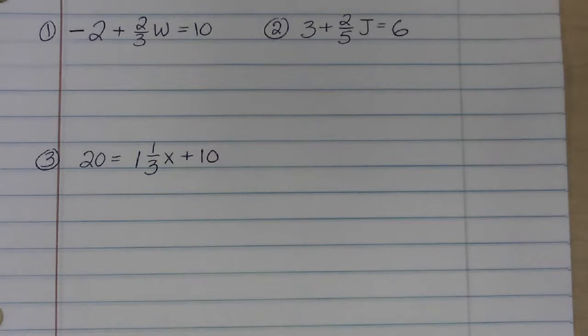So there we have a -2. The opposite of -2 is +2. So let's put that there on both sides. Notice the work is nice and neat, everything's lined up. That's the way your paper should be as well. The -2 and +2 on the left cancel. We're left with 2/3 w on the left, and on the right, 10 plus 2 is 12.